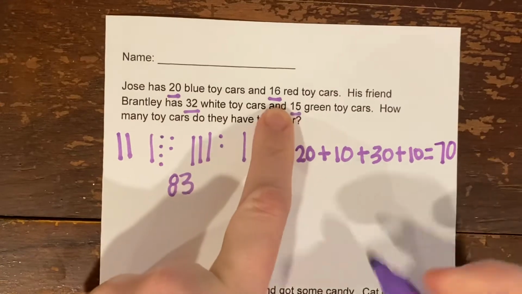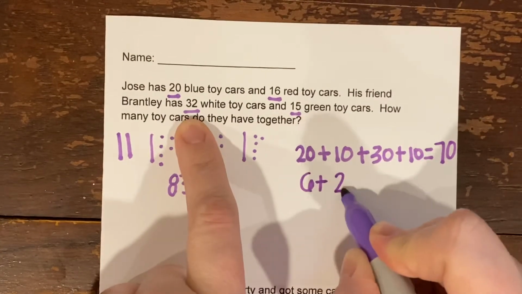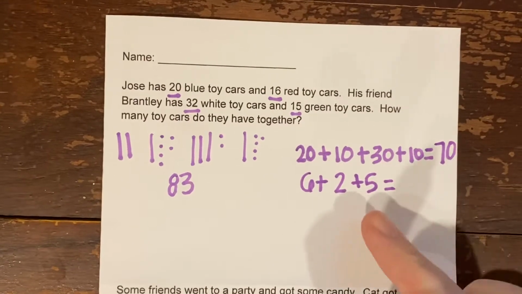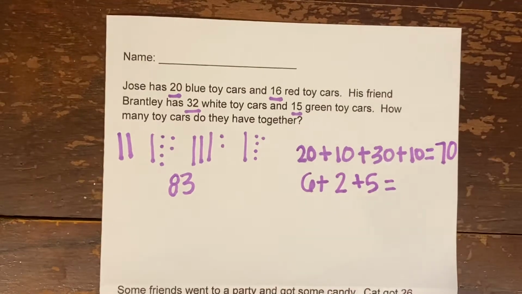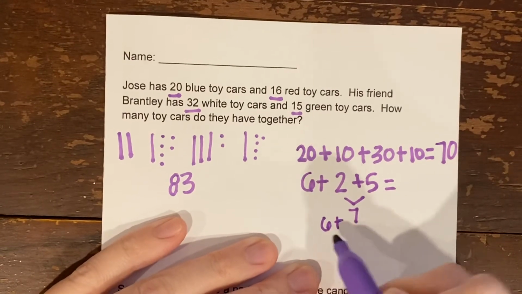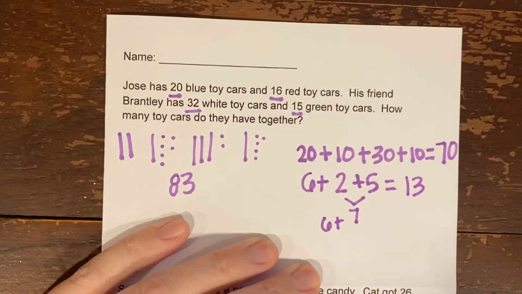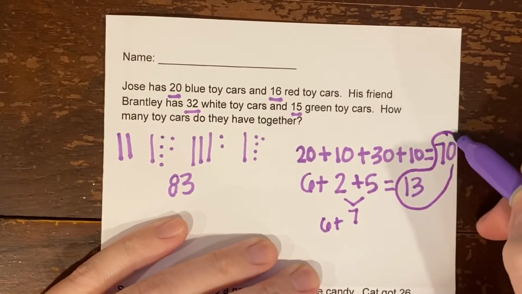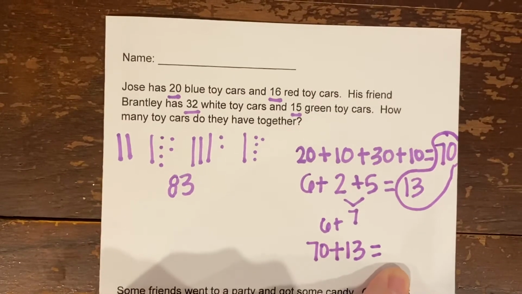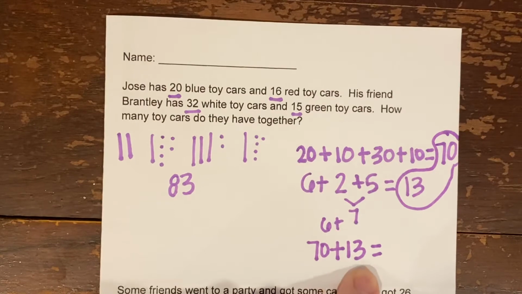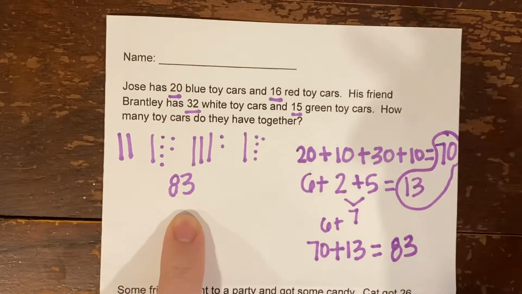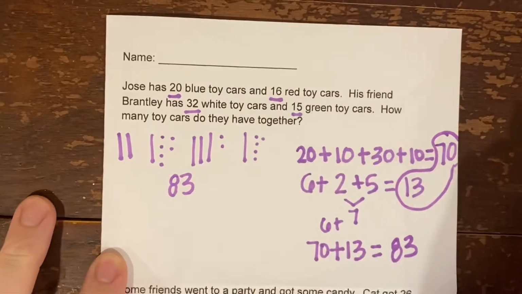Of course, we have 0 here. Then we have 6 plus 2 plus 5. And we add those together. You can look for facts that you already know, or you can just add them in any order, okay? I'm going to say I know 2 plus 5 is 7. And then I know the fact 6 plus 7 equals 13. Okay, so now we have 70 and 13. 70 plus 13. When you add that together, you say 70, 83. Did we get 83 both times? We got the same answer, didn't we? So we're pretty sure that 83 is our answer.